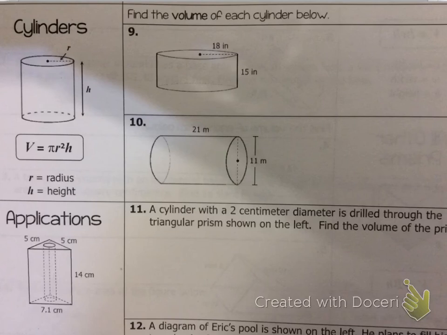All right, cylinders. We're going to do volume is equal to pi r squared h. So again, all I got to do here is pi times 18 squared times the height, which is 15, and then that's it.